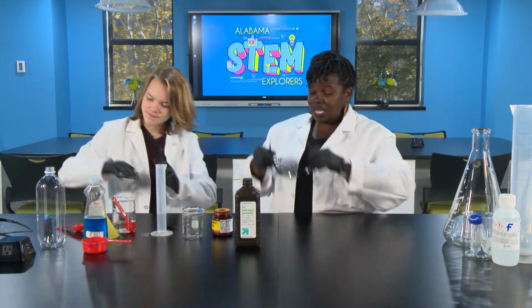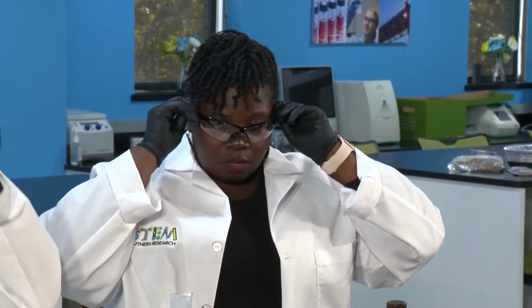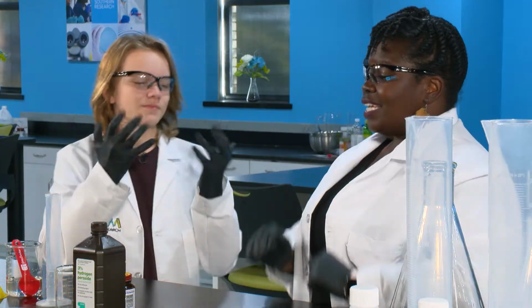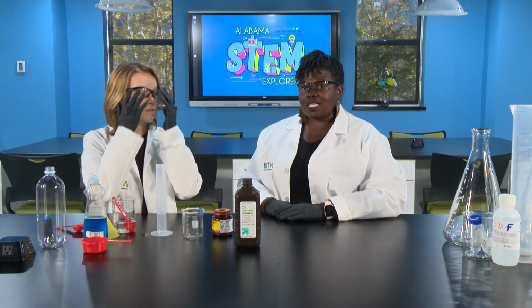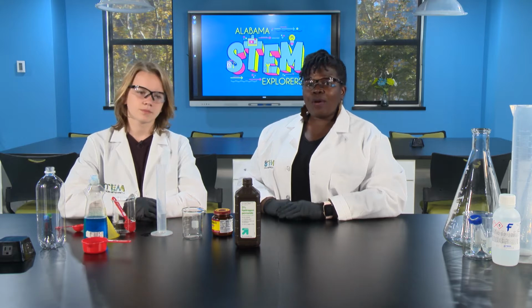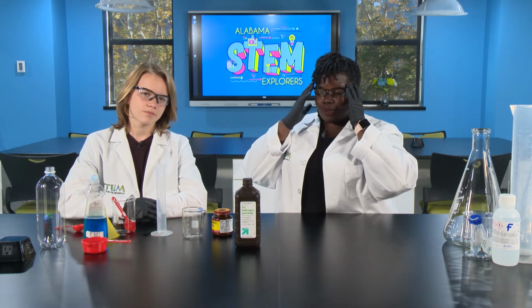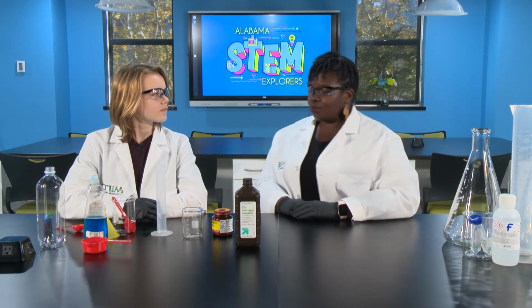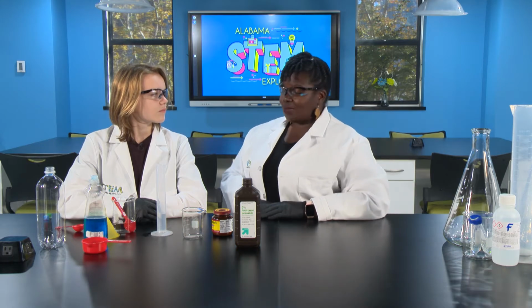So we have our safety goggles that we're going to put on. And our gloves. And our gloves, yes. Make sure that you are conducting this with a supervised adult. And that way we know that you are being safe because you have the supervision of an adult or a science teacher if you're doing this one at school.